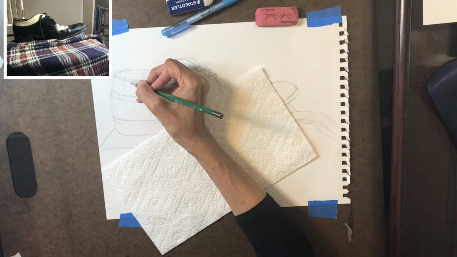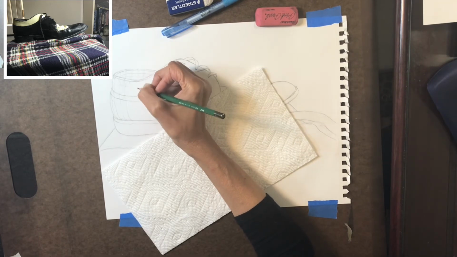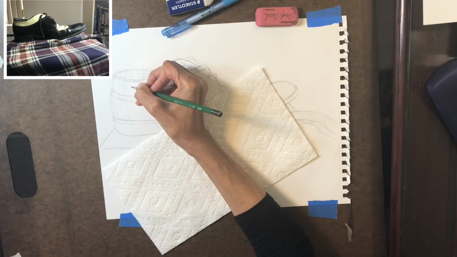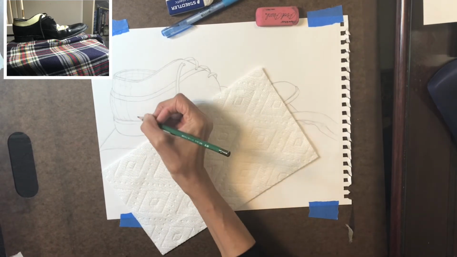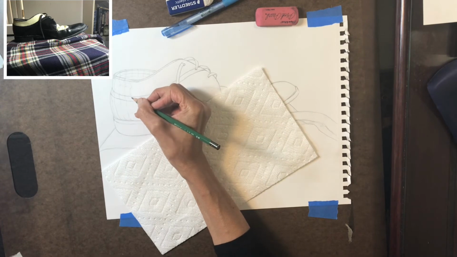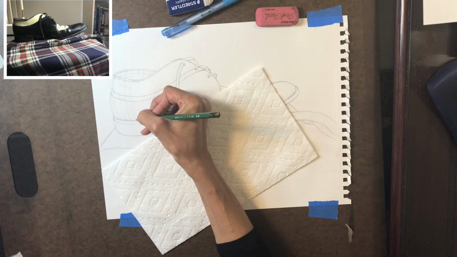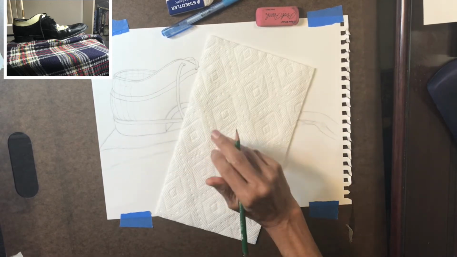Then again here, where, like I had mentioned before, I'm going to be using that line to determine where I shift in plane, where I go back and I shift that line, so that it describes some of that surface contour. Instead of looking super flat, that goes down again like that.